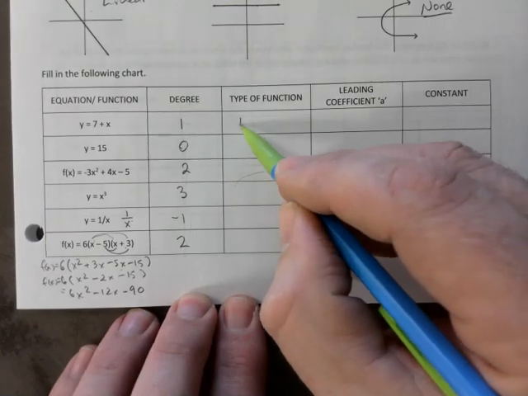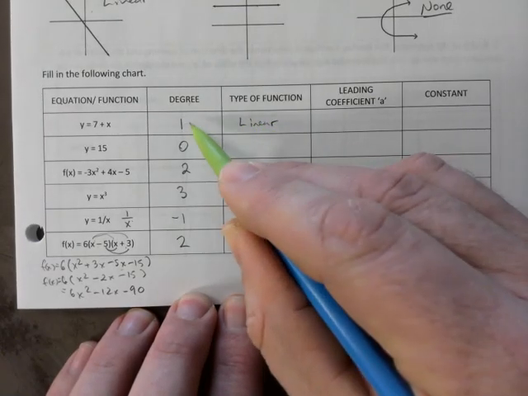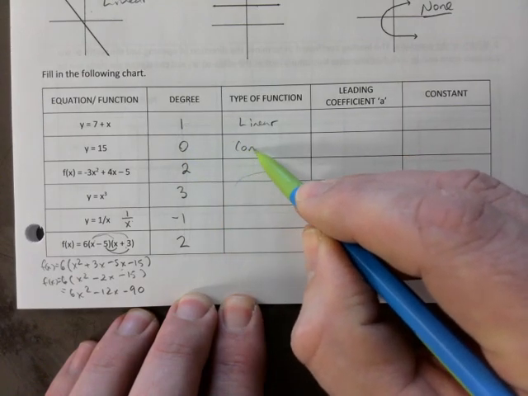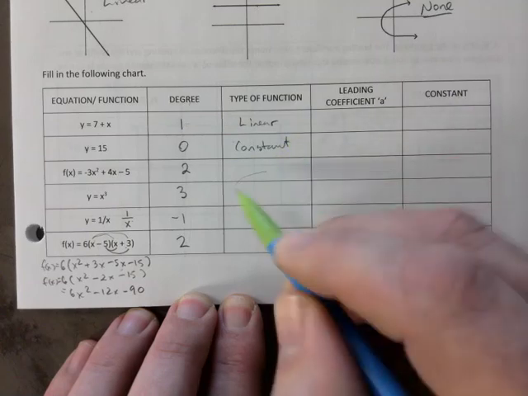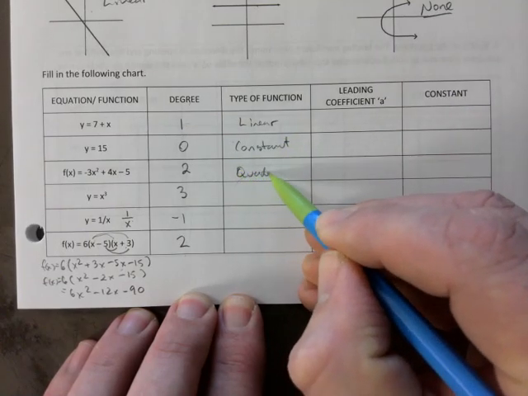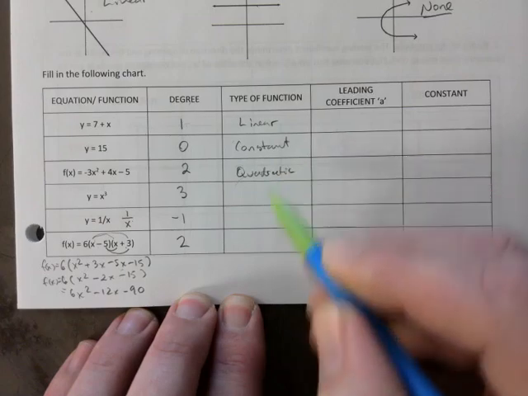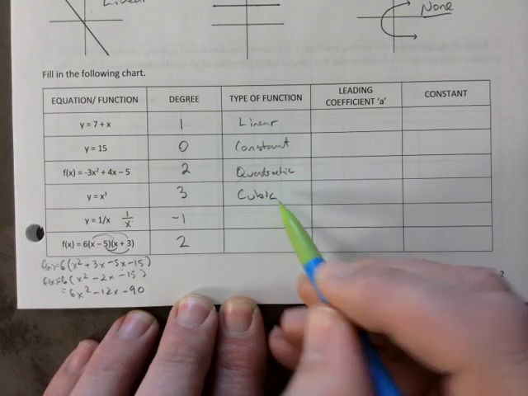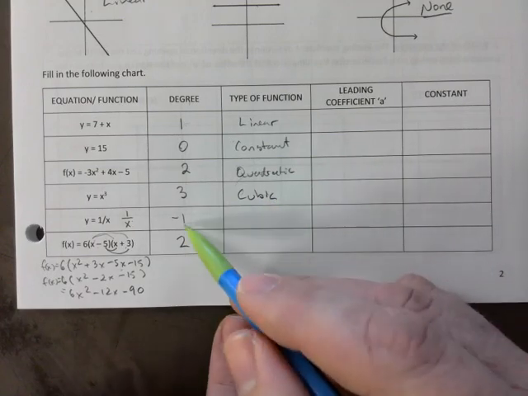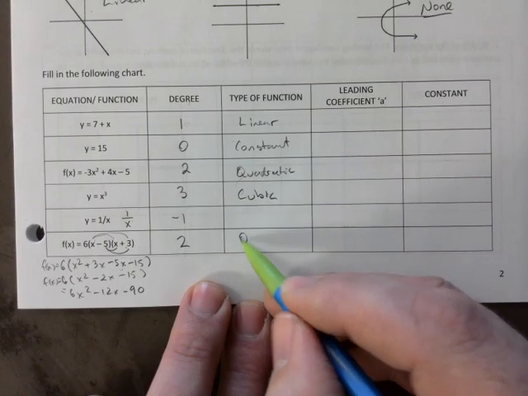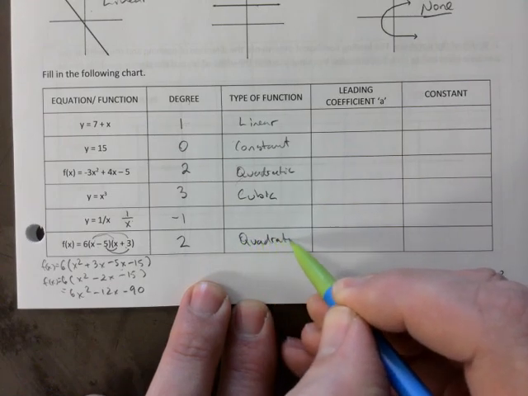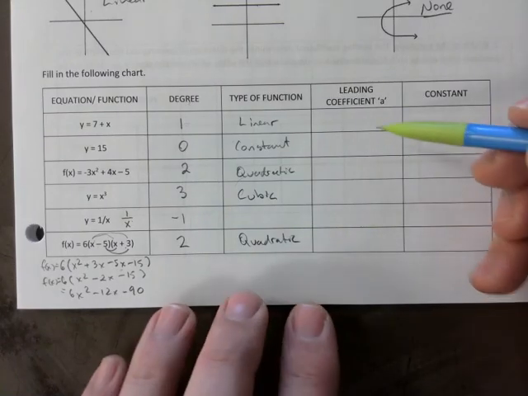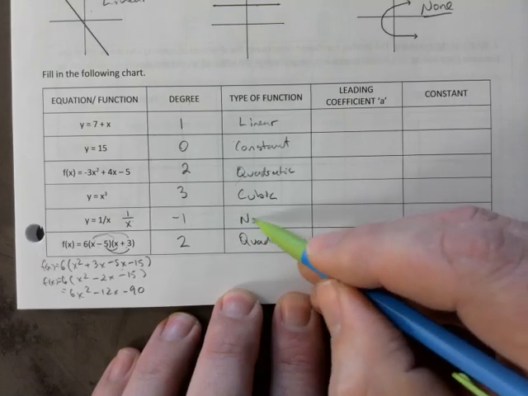So type of function would be linear. If it's 1, it gets a linear. If it's 0, it's a constant. Quadratic. 3 is cubic. We're not going to put anything here, but we have another quadratic here. Let's put none here for now.